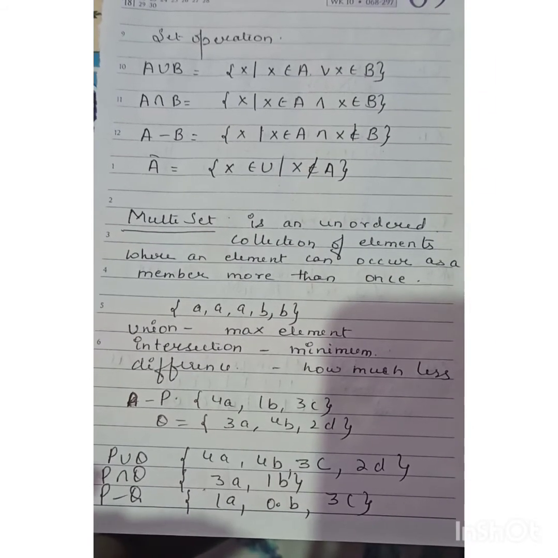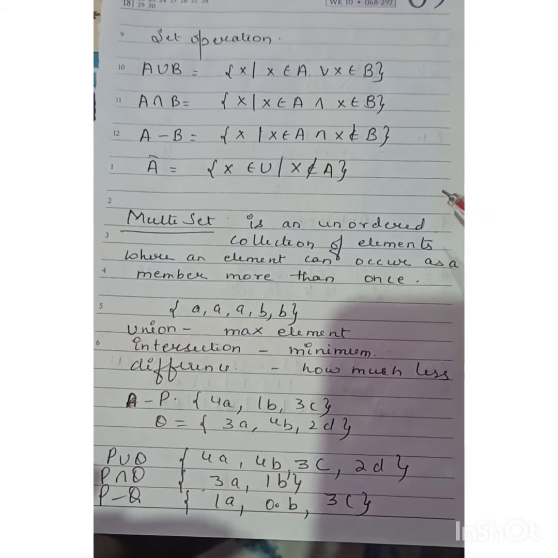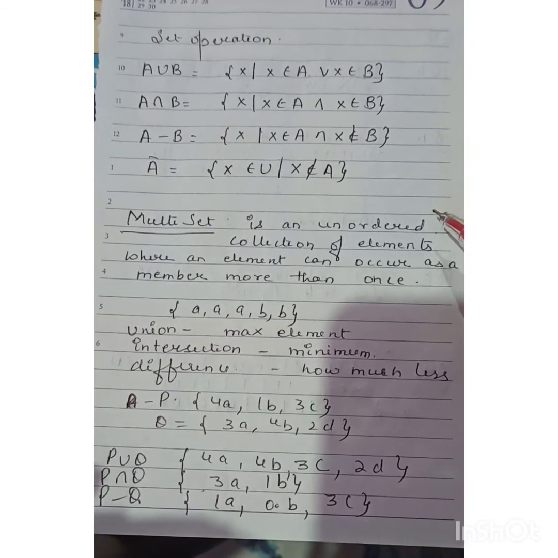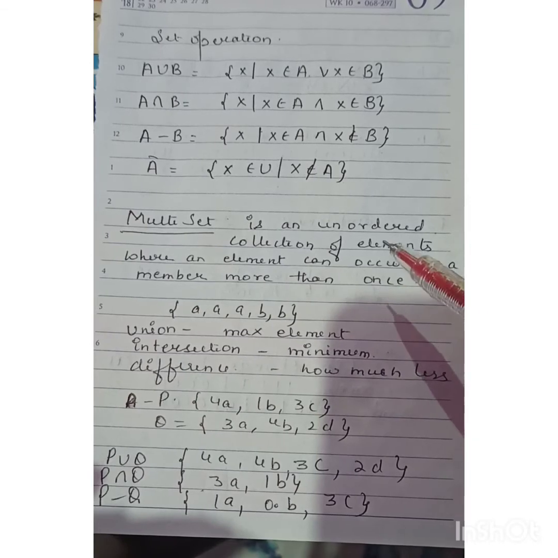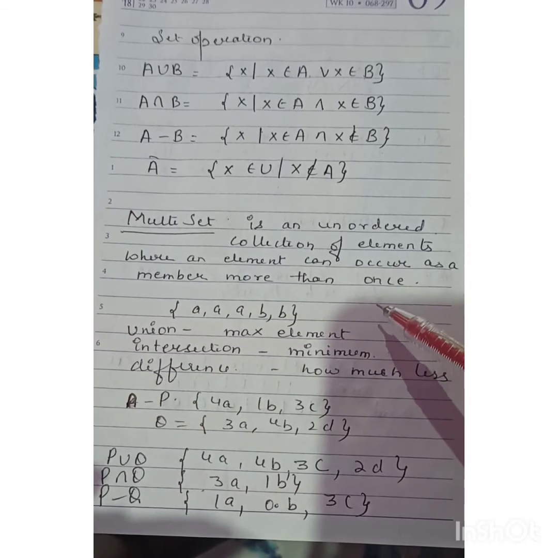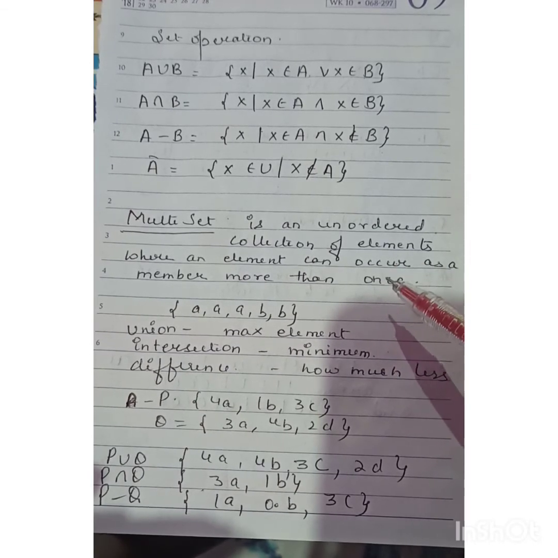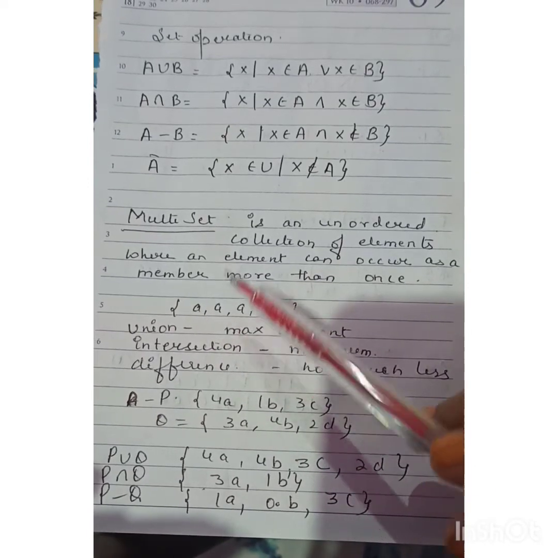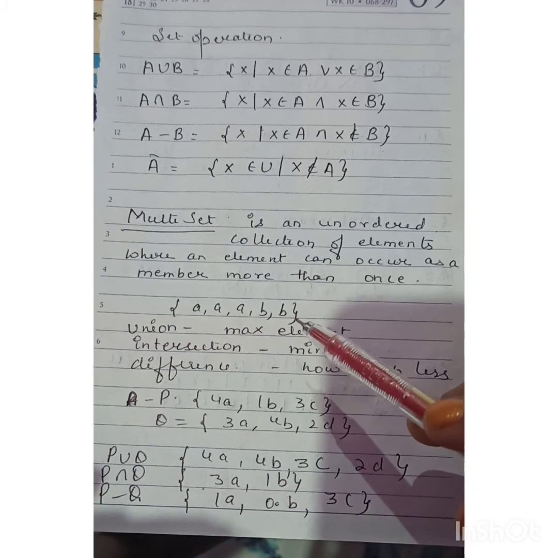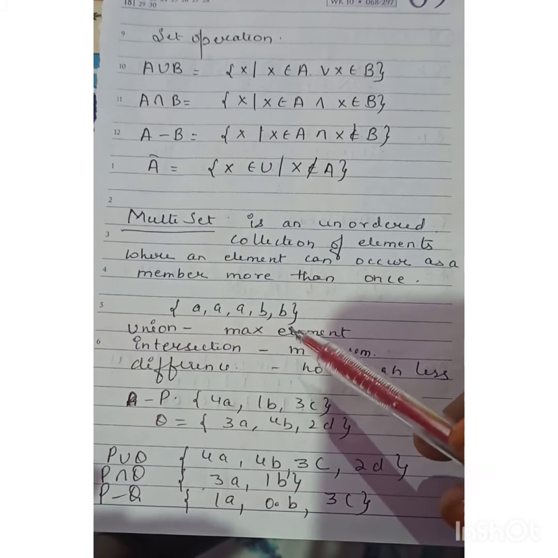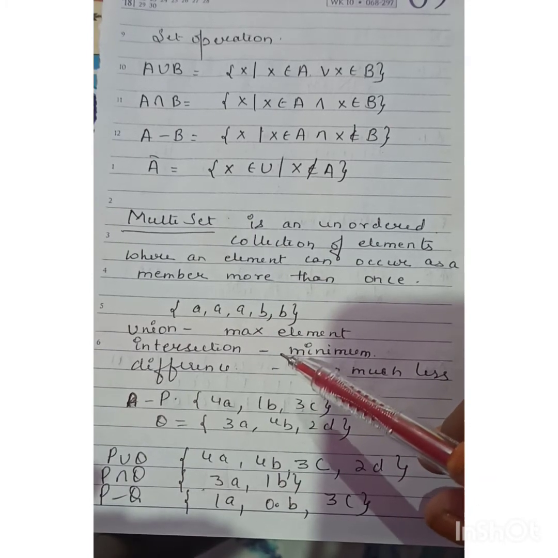The last topic is multiset. After this, the complete set topic from discrete mathematics will be completed. A multiset is an unordered collection of elements where an element can occur as a member more than once. So here you can see A 3 times, B 2 times. For the union, intersection and difference of multisets, we have to consider something different.